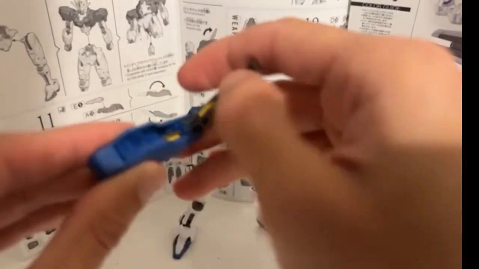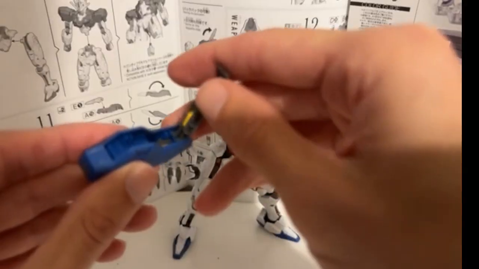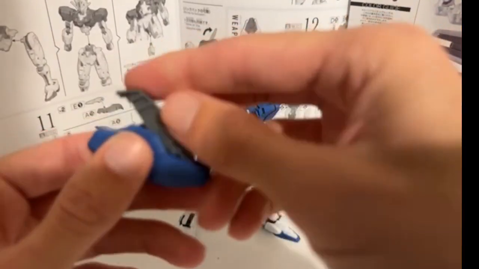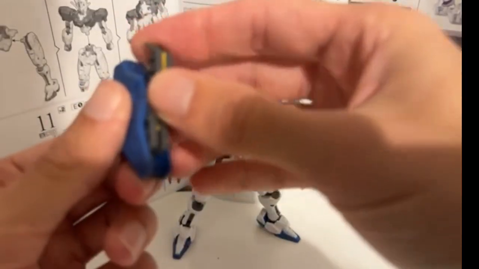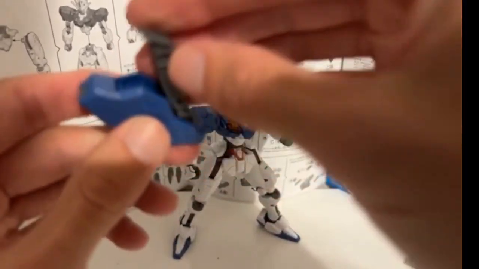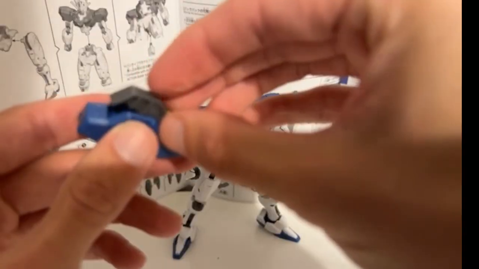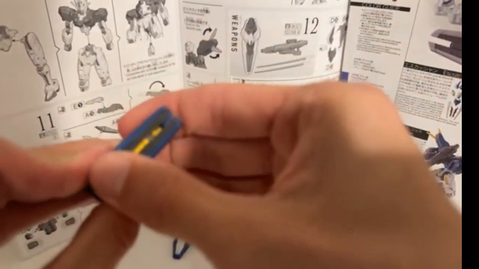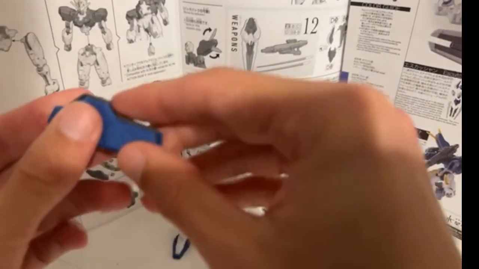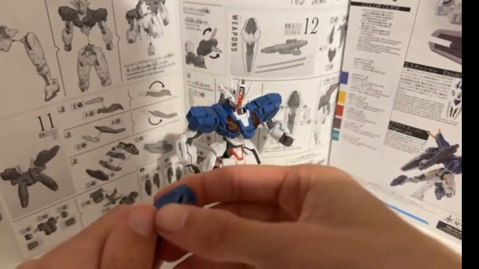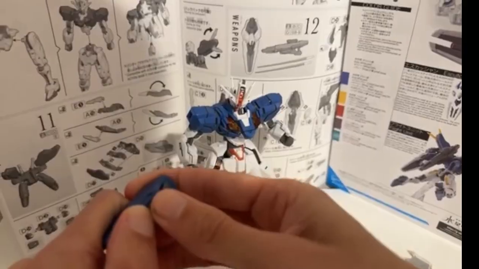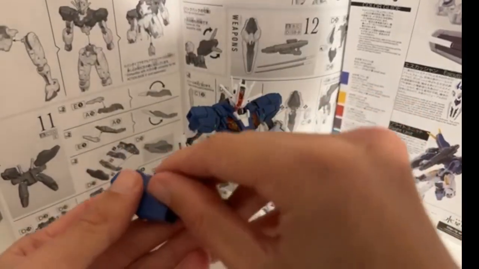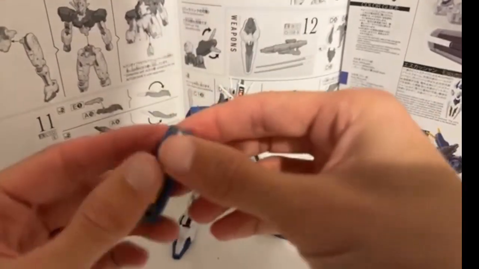Let's see. No. Okay. Well, clearly I messed something up because these are not supposed to come out that easily. Hold up. I don't like how that fits. Not at all. I might have to see if I can fix this. Okay.